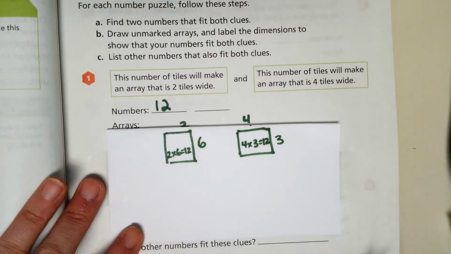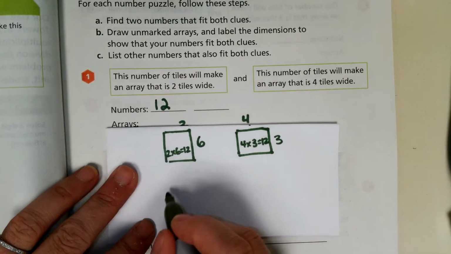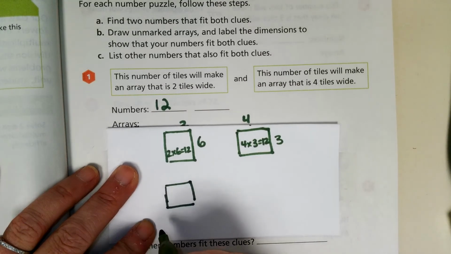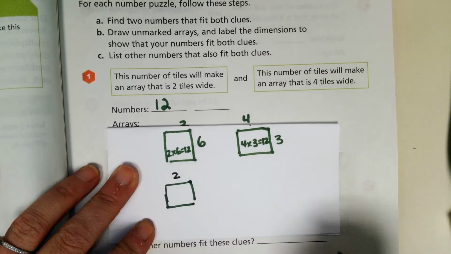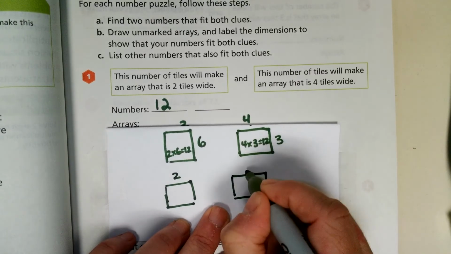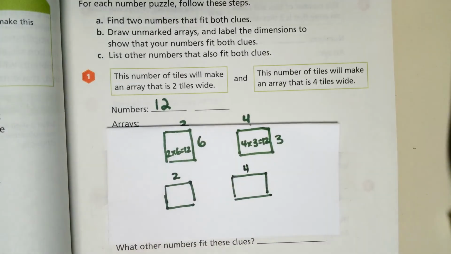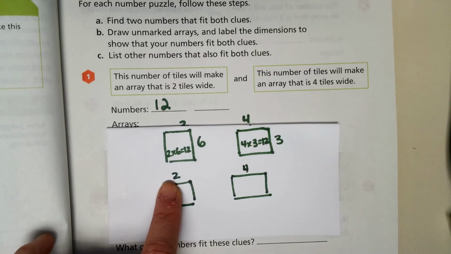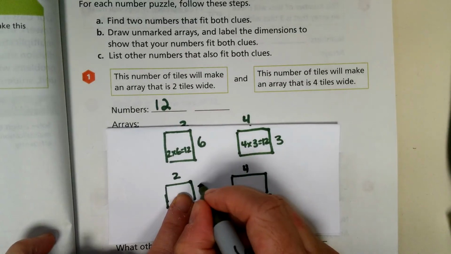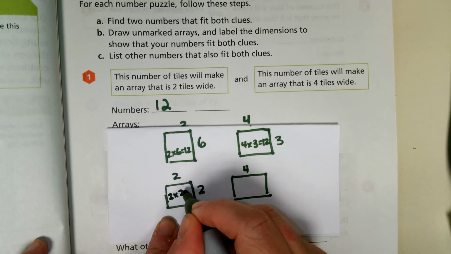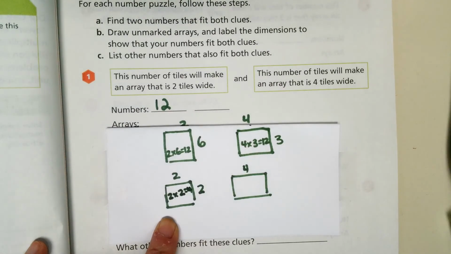Okay, let's see if we can find another number that works for this. Again, we need for one of the arrays to have a 2 in it. The other array needs to have a 4 in it. So thinking about these things, we know that 2 times 2 equals 4.